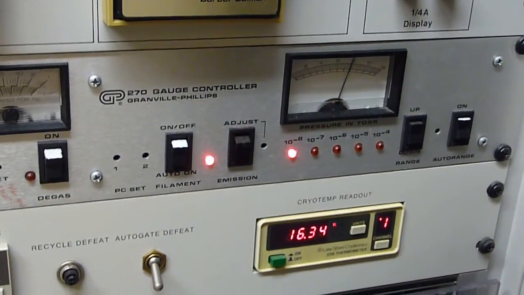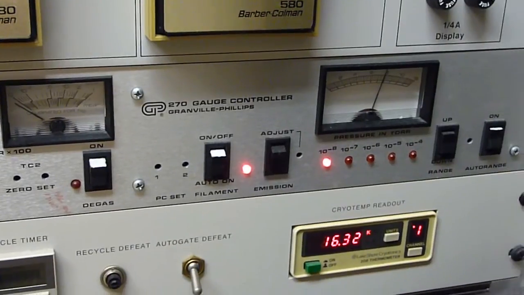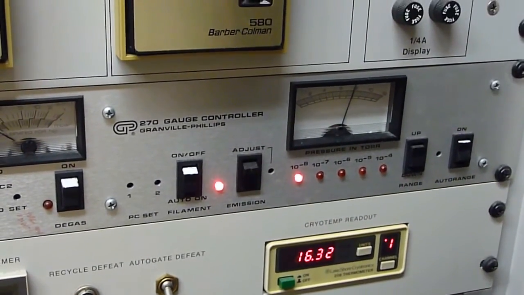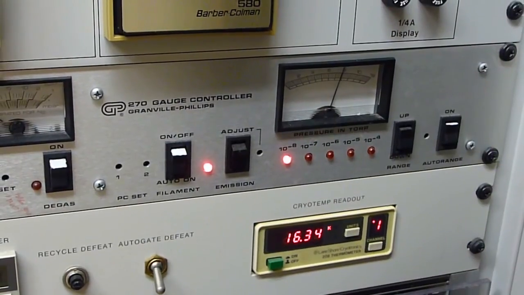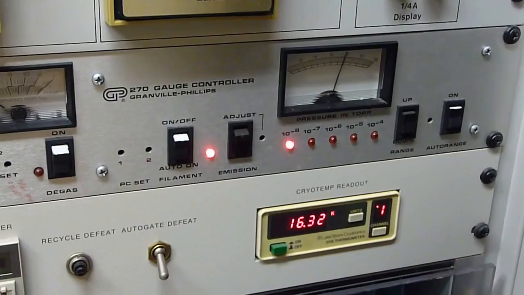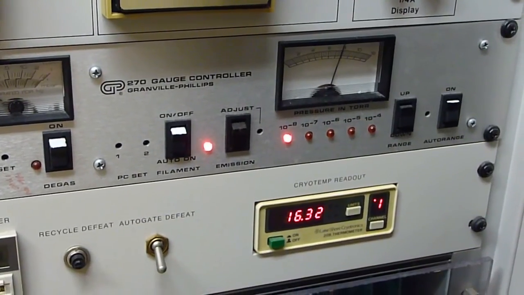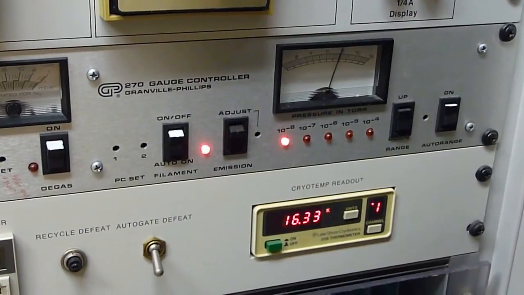Typically, nowadays, mass spectrometers do not use cryo pumping systems in order to achieve high vacuum. What I'm going to do is open the orifice plate and get a flow of 30 microliters a minute of methanol water spraying, and let's take a look at the vacuum.